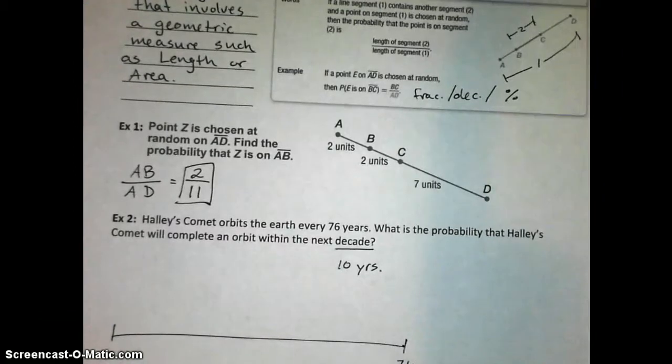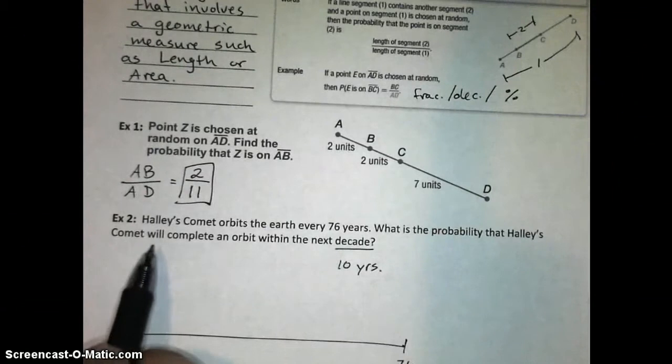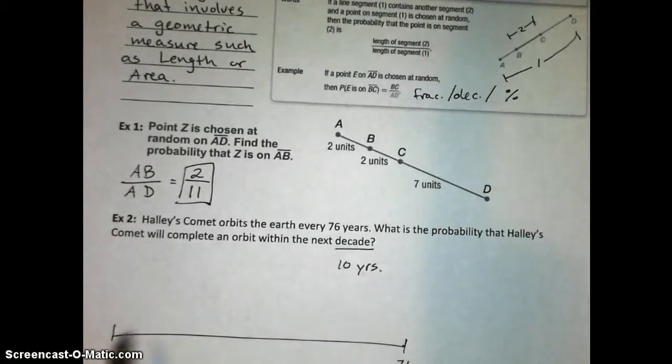Now, for the probability that it will complete an orbit within the next decade, we don't know exactly where we would currently fall in that 76-year orbit, but we could pick any space of 10 years on this timeline and represent that as our next decade.